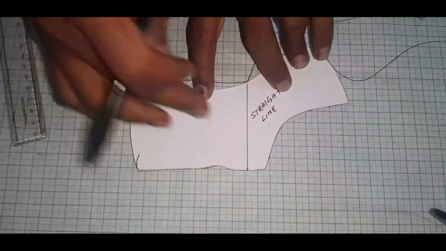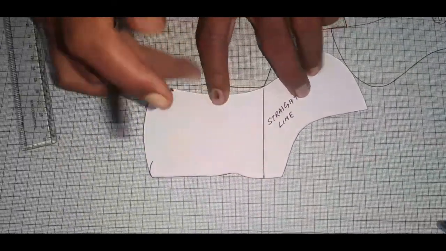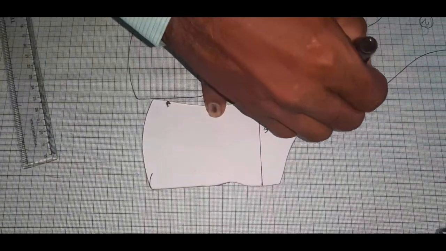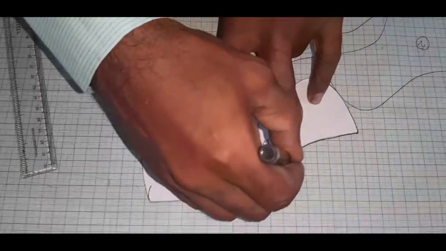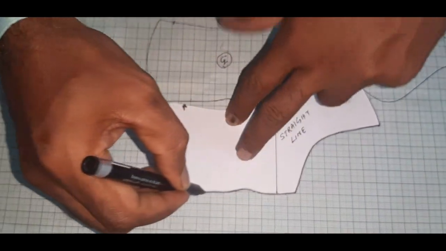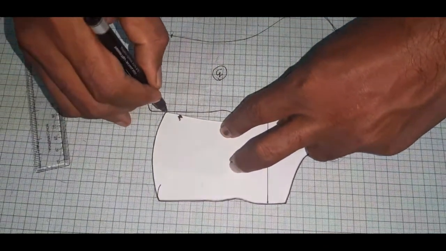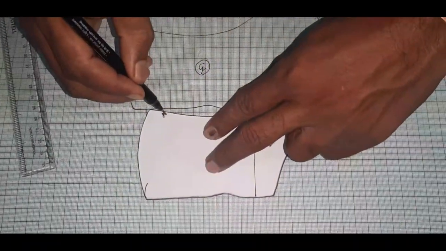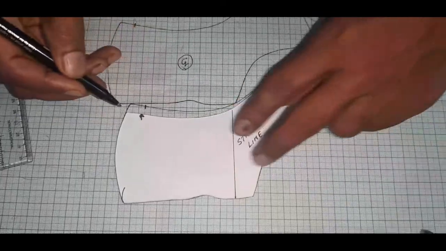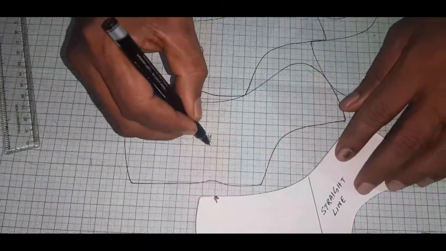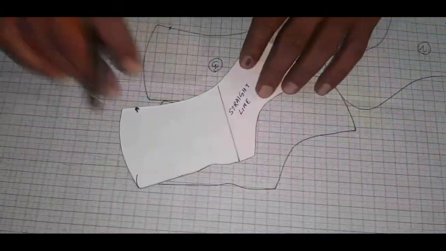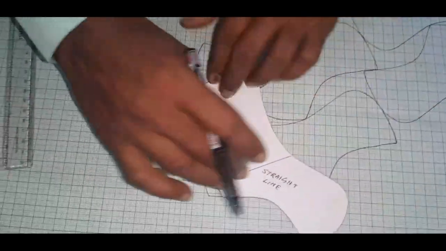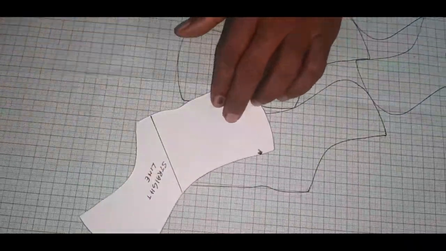And see this straight line matches the graph paper line and it is touching second and third pattern. Now transfer the reference point on the graph paper. So mark 4th.